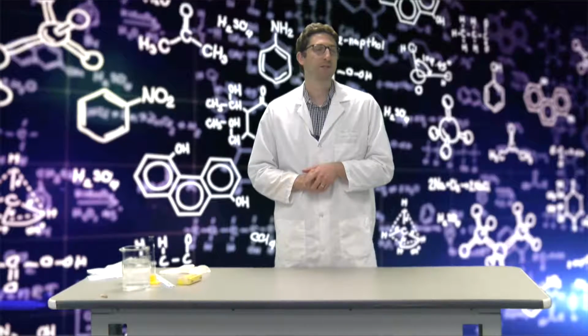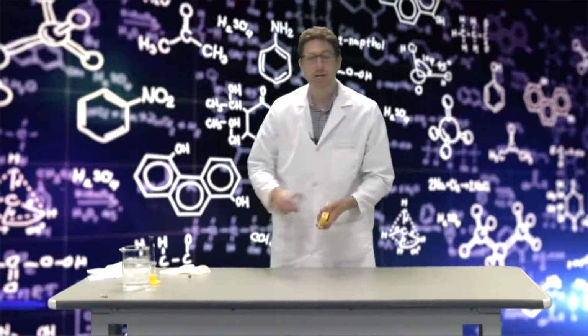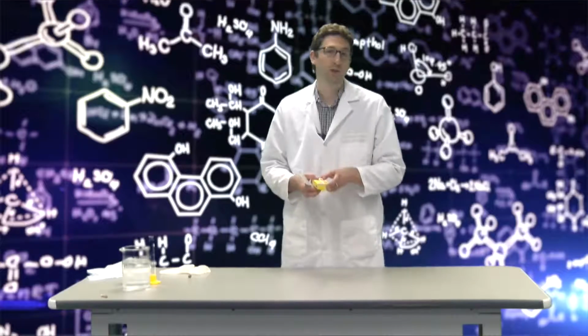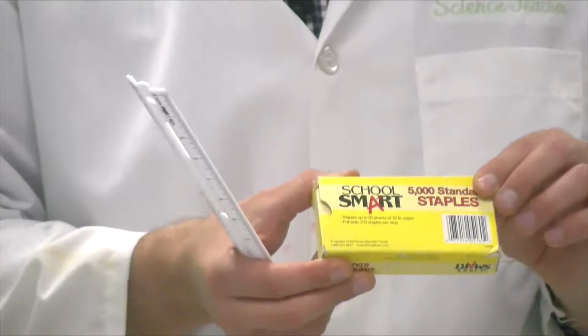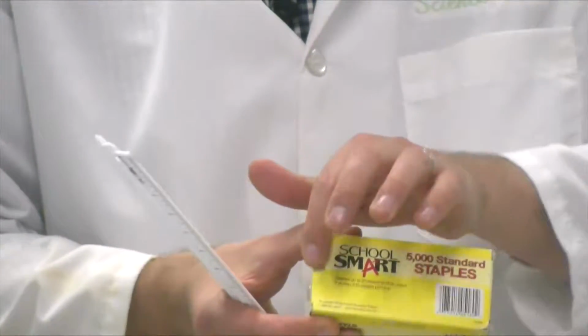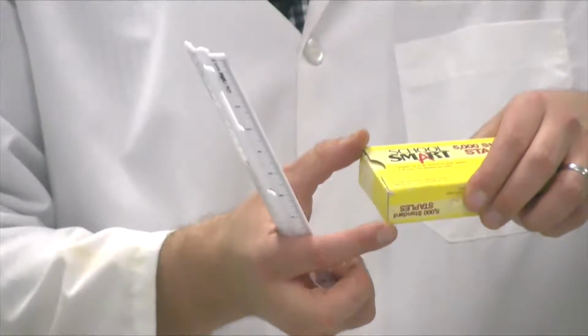But how do we actually measure volume? And specifically, how do we measure the volume of a solid object? Well, there are two ways. First way is pretty simple. I can take a rectangular prism object and measure its length, width, and height. So here's my rectangular prism. It's got length, width, and then up and down height.